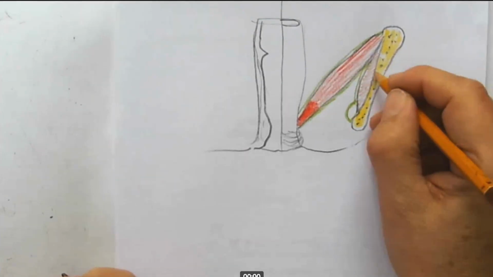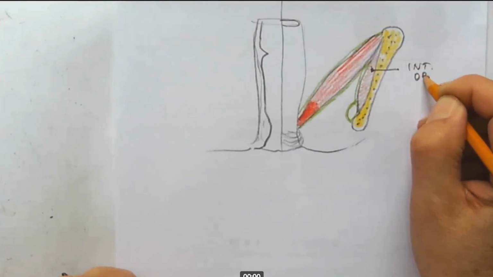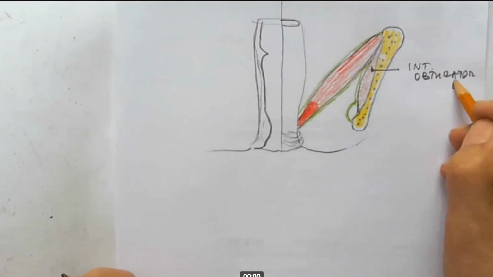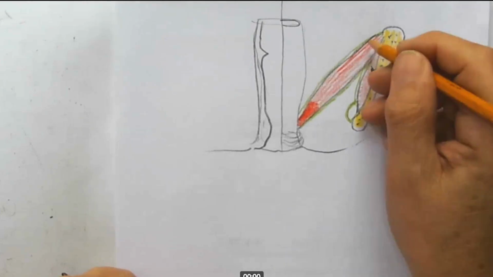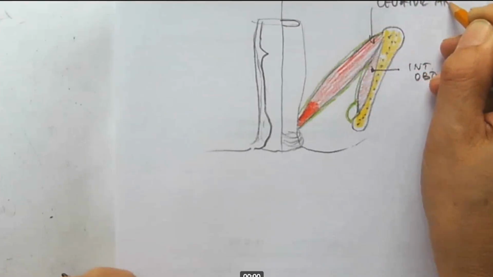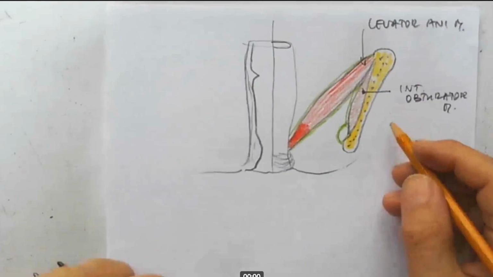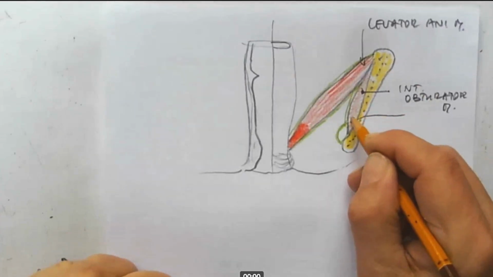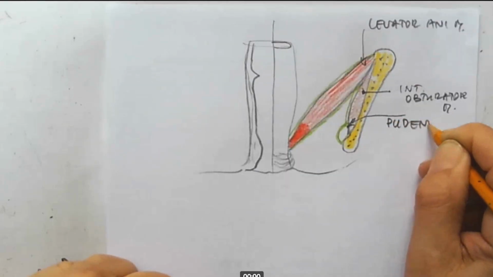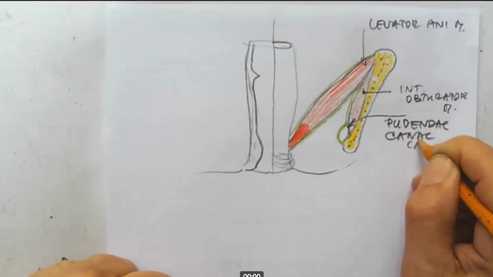And then this is the internal obturator, obturator internus, again repeating, this is coronal section, obturator muscle. Then that one is the levator ani, we said, levator ani muscle. Then that canal, note please that I'm placing the arrow, is called pudendal canal, or also Alcock's canal.